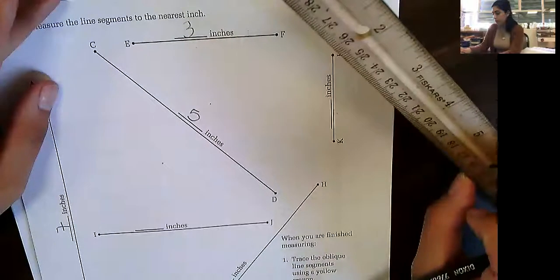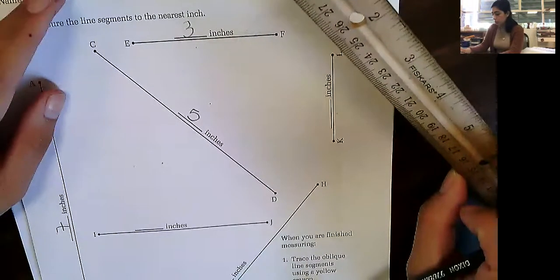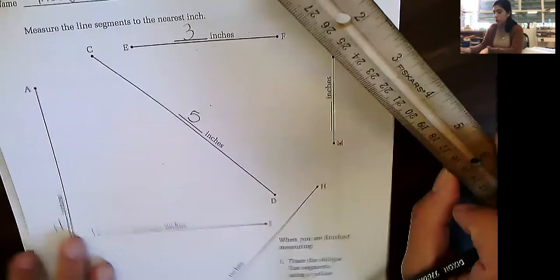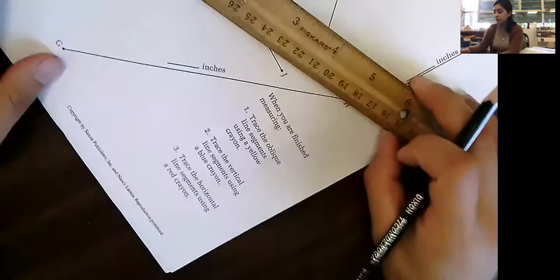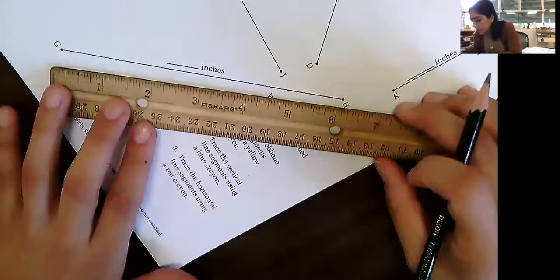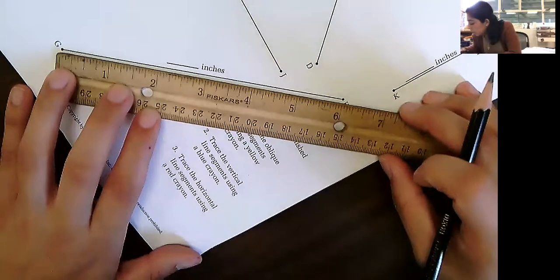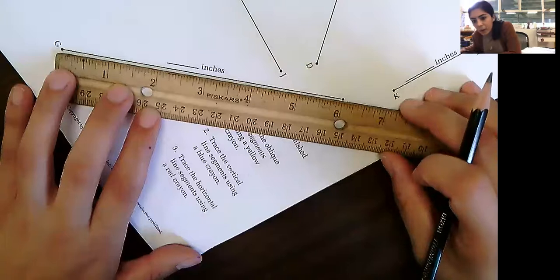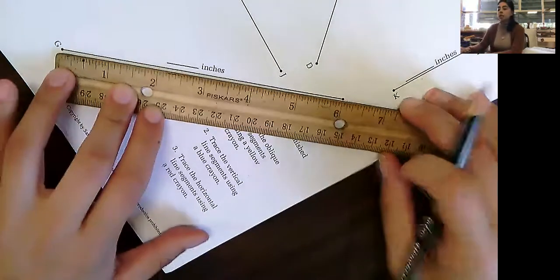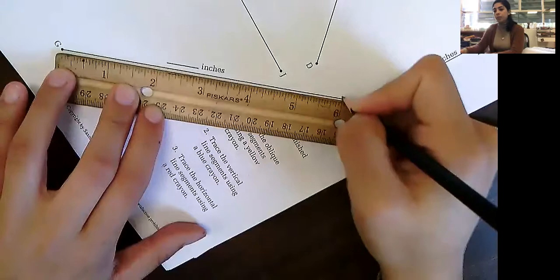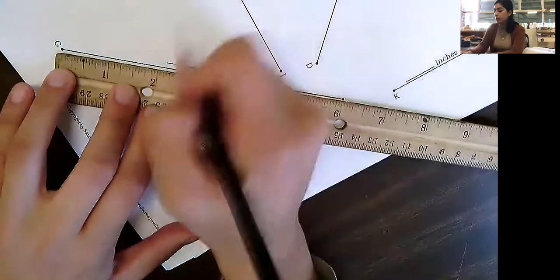Now let's do G and H. We're going to start over here with the G. We'll put it right there where that 0 is. And then we'll bring it closer, and it's about 6 inches. Do you see that? Good.